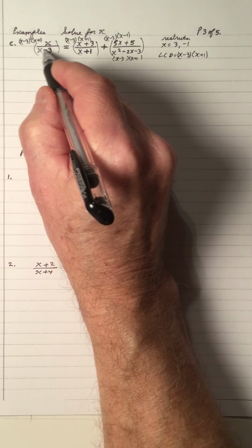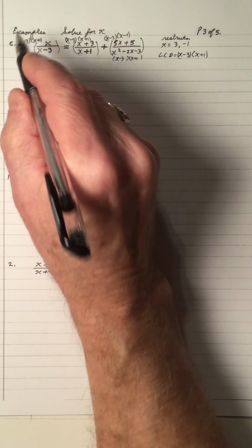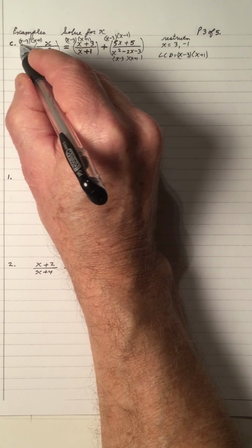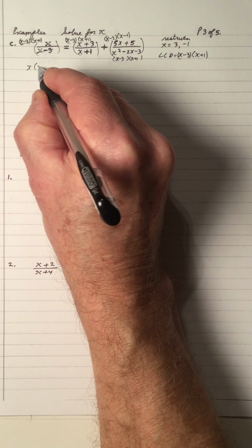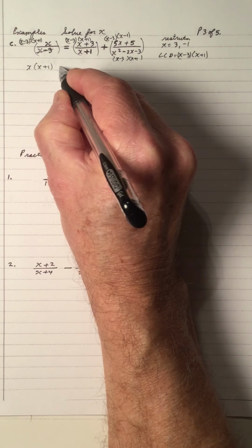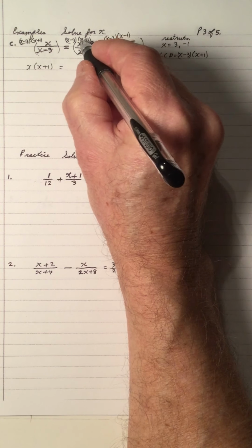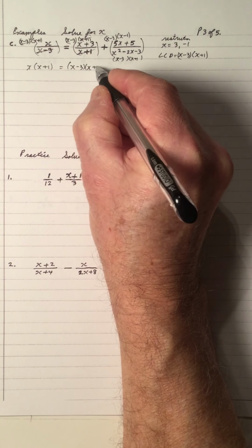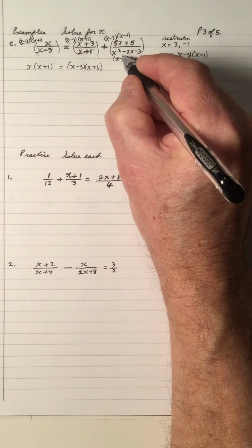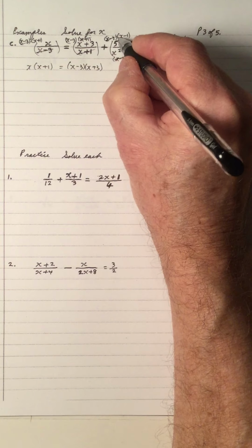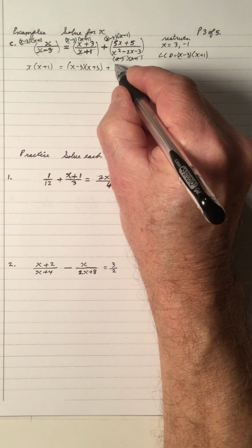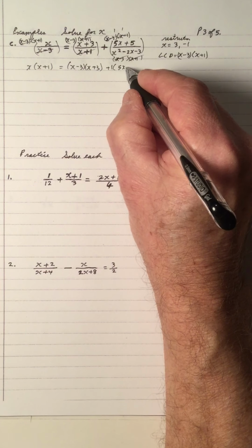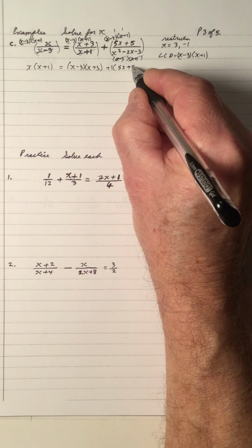So when you multiply, if your LCD is correct, every denominator should cancel out. So I have an x times x plus 1. X plus 1 cancels, so I have an x minus 3 times x plus 3. And both of these cancel out, so I have a 1. That's a 1 when they cancel. 1 times 5x plus 5.